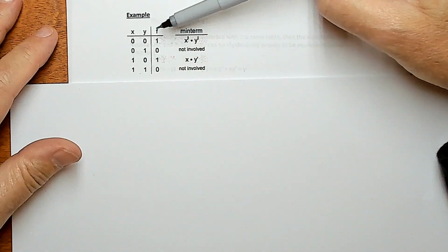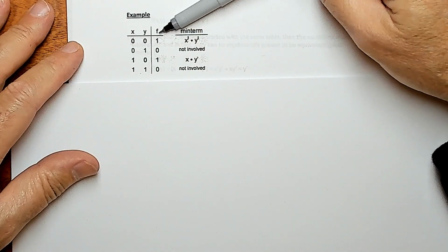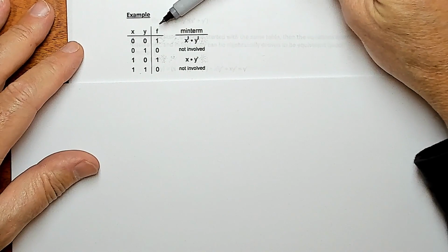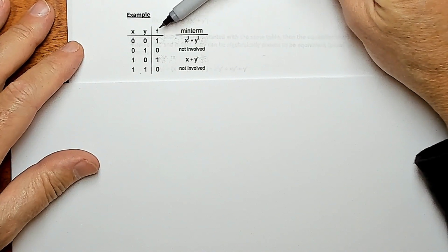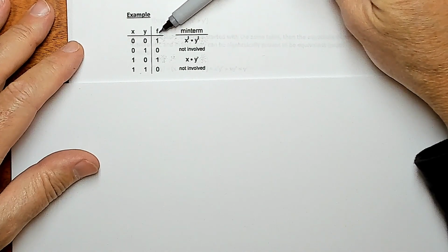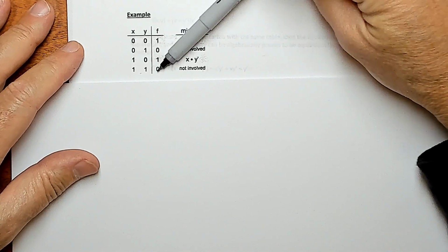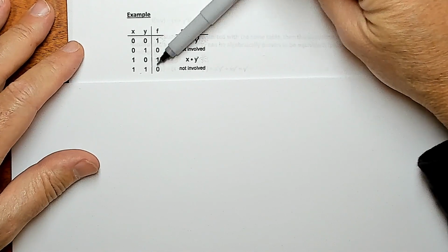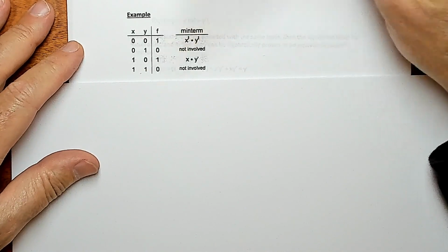But the idea is we start with this truth table, which comes from your boss or something, or from the design situation. We'll look at an example of the full process in a minute, but at this point, just think of this as some f that we want to get. It's sort of given to us from some situation.